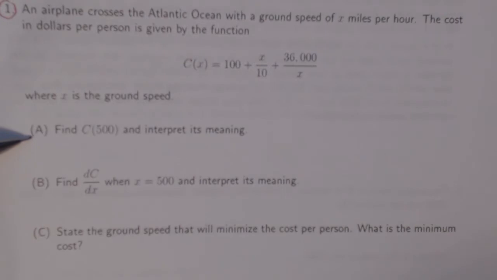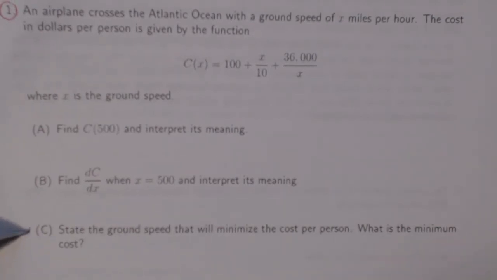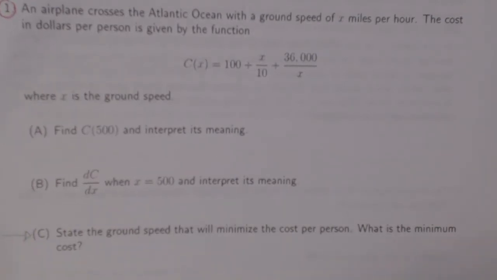Question A, find C of 500 and interpret its meaning. Question B, find the derivative of C with respect to x when x is 500 and interpret its meaning. And question C, state the ground speed that will minimize the cost per person. What is the minimum cost?